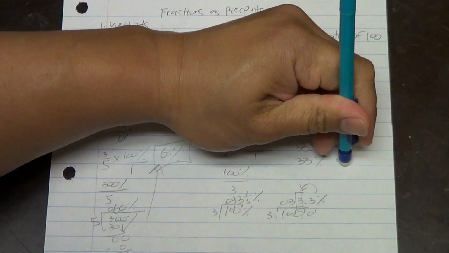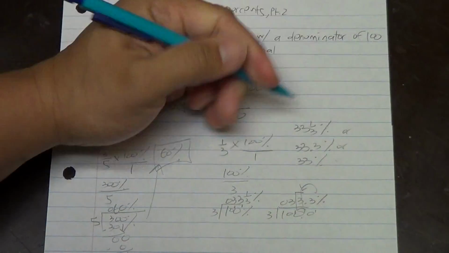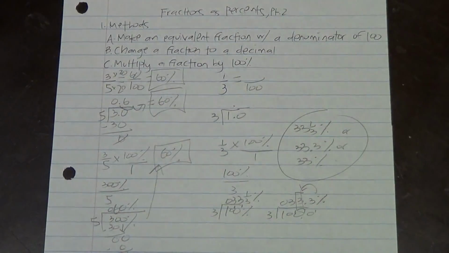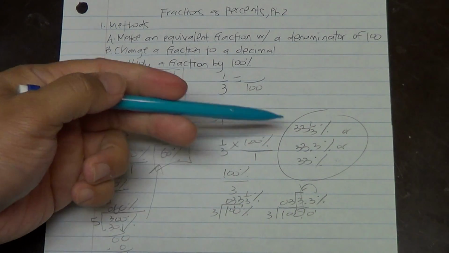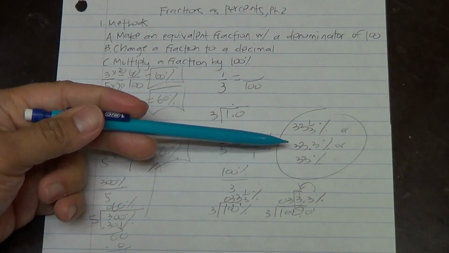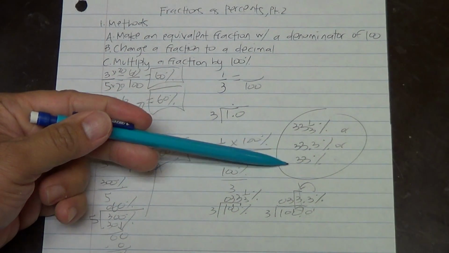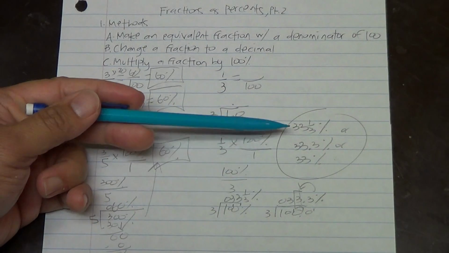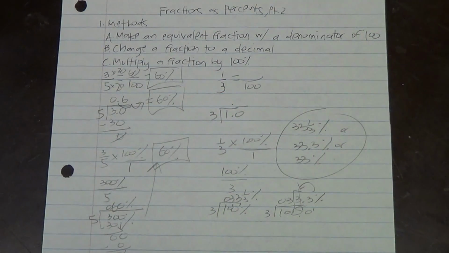So I'll erase this here. Any one of those would be your answer. Hopefully that's not confusing to you if I'm giving you these options, but every single one of those are the same. I like decimals, so I tend to go this way, but if fractions are easier for you, you're welcome to use the fraction form too.